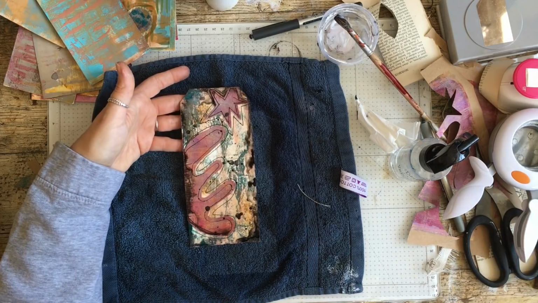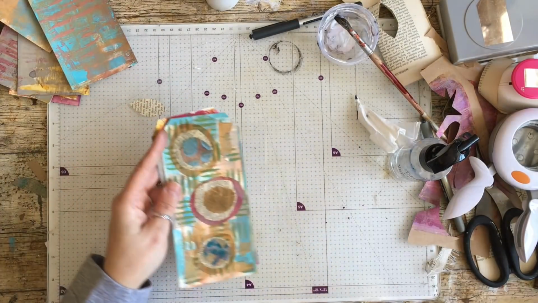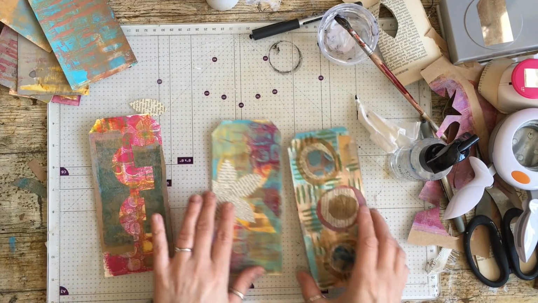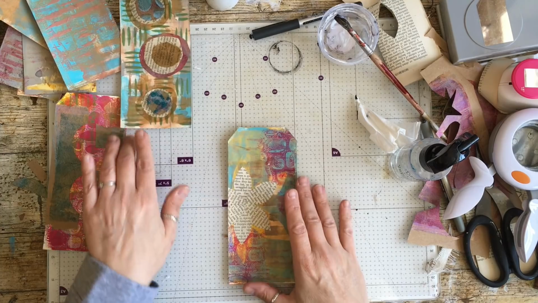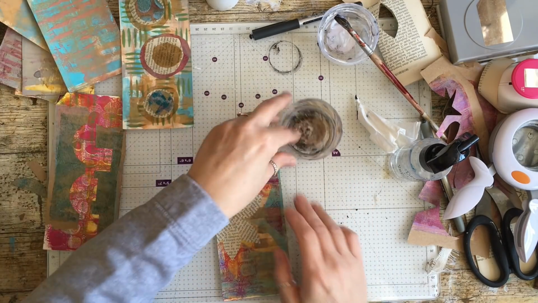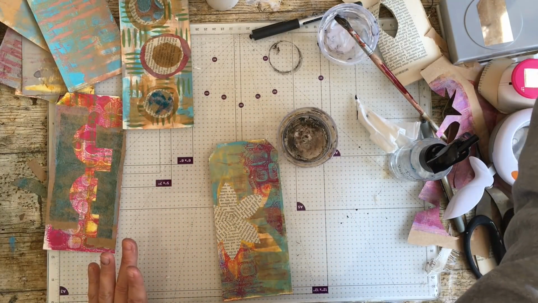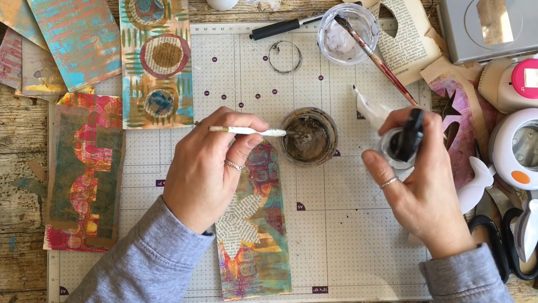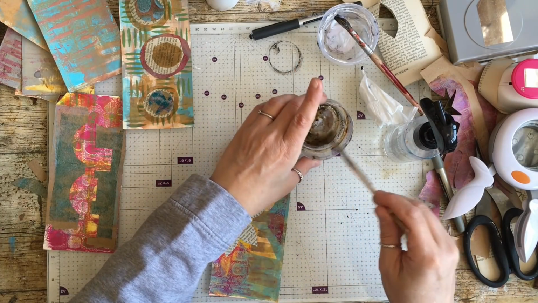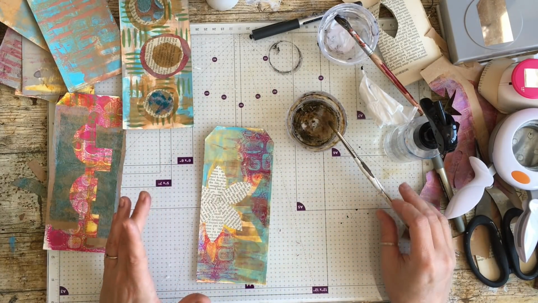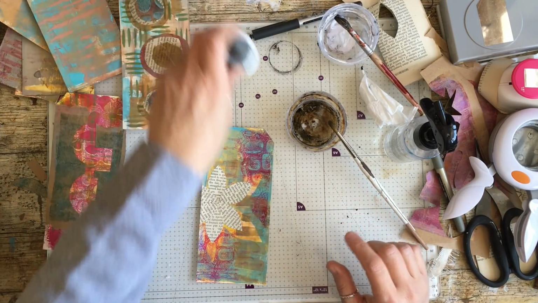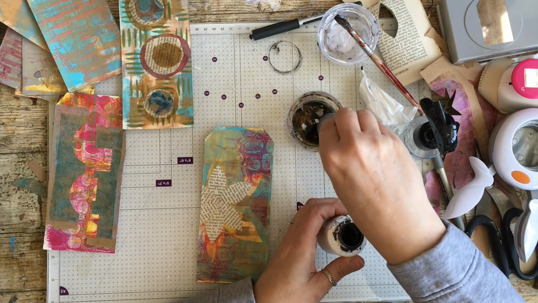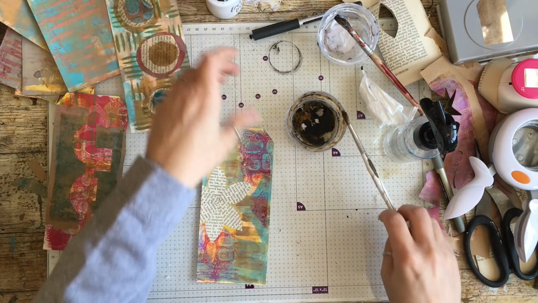Okay, I'm going to dry this. Right, and now we're going to have a look at these and think about what we can do. So this needs something. Got my little water bottle here, my water ink. This was ink that I used earlier. So we're going to squirt. This has had a bit of a combination of inks in it. It's had Indian ink and it's also had walnut stain. So just going to pop a drop or two in there.